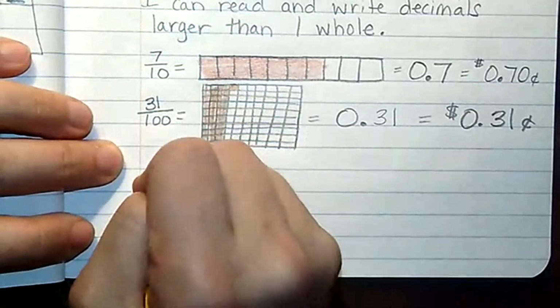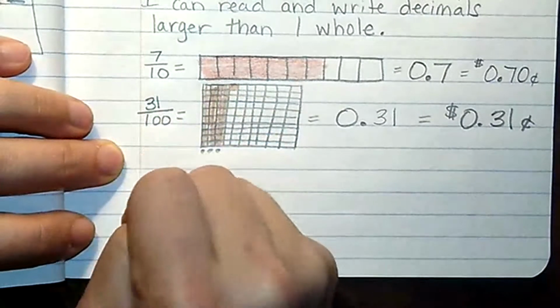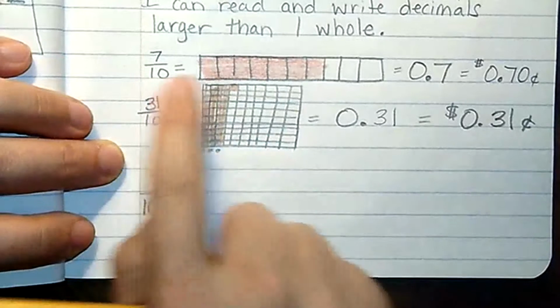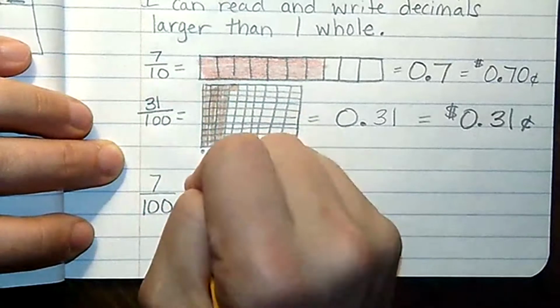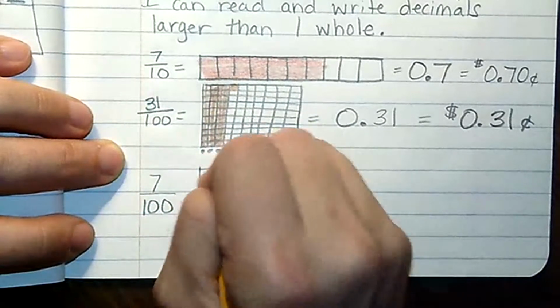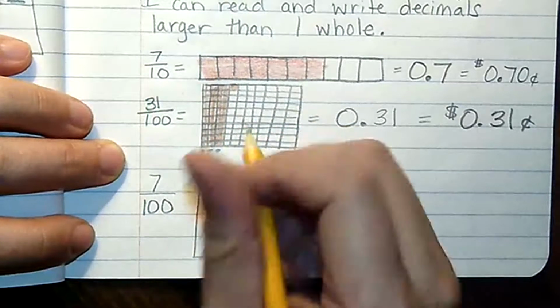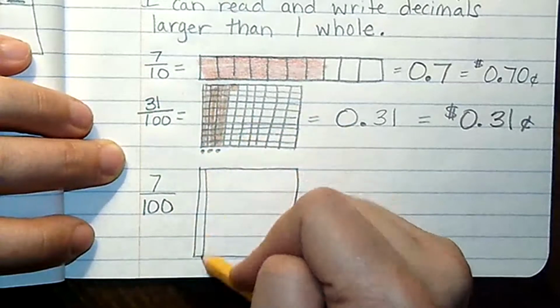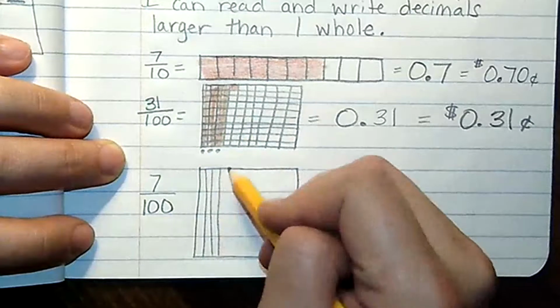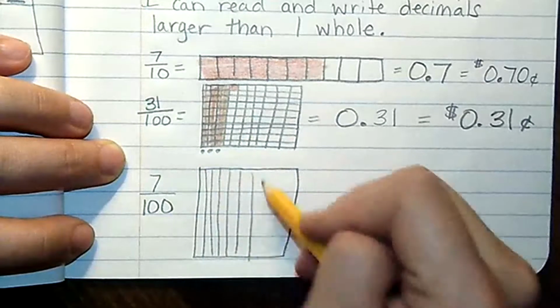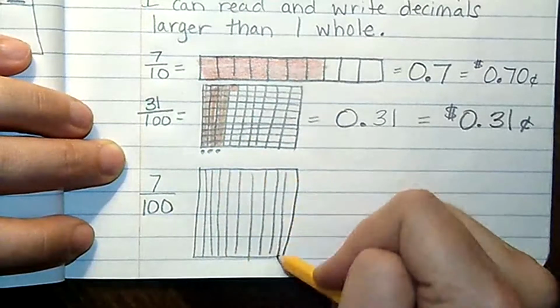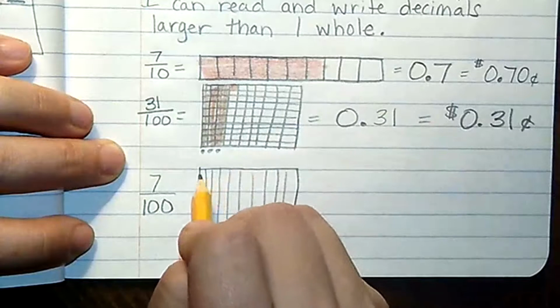I could draw 7/100ths. I want to show you the difference between 7/10 and 7/100ths. Yes, we're going to draw it again. I'm going to start with my same 100 pieces, 9 lines one way, and 9 the other way.